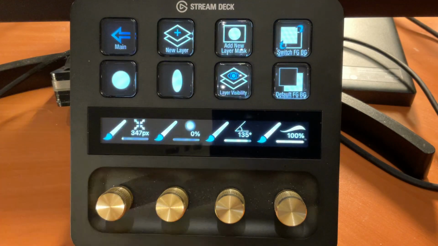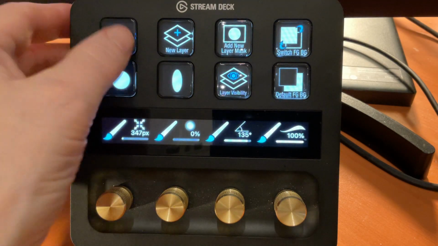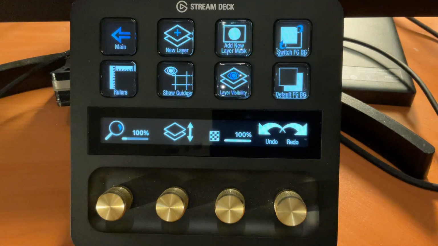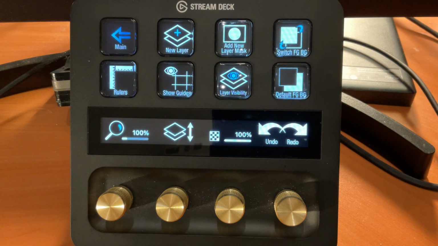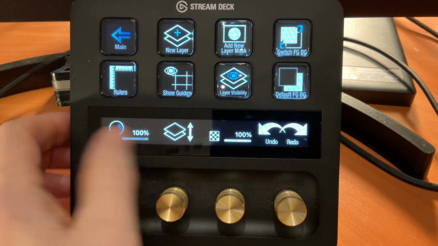So that's the painting profile. Let's go back to the main, and we can look at our design profile. Same idea, except this time the keys are relating to doing digital design work, for example.